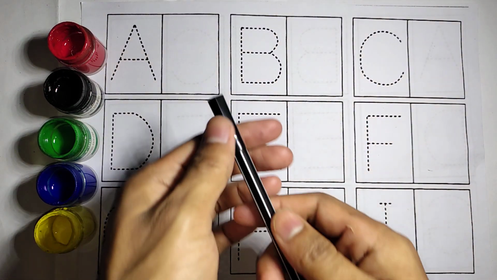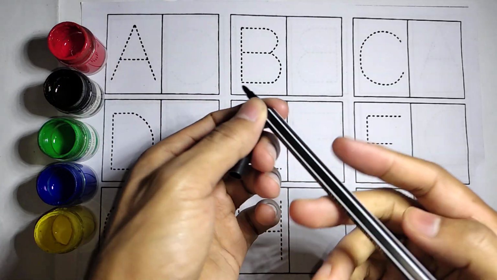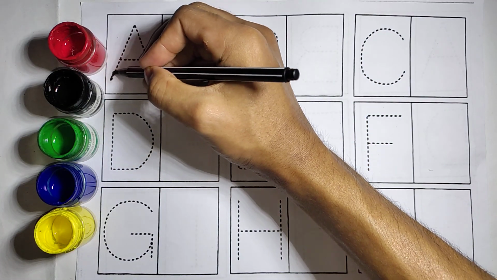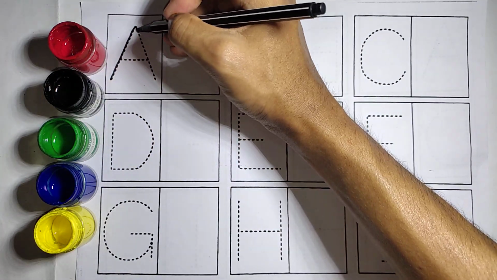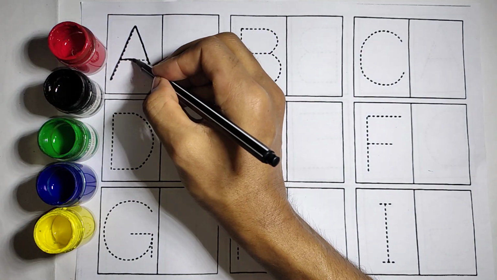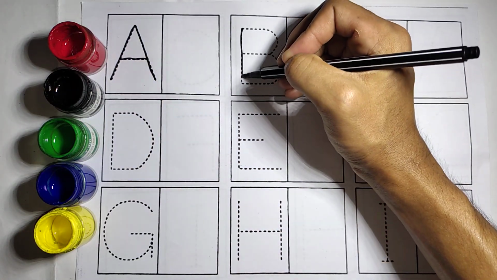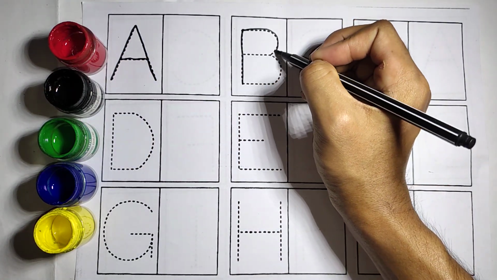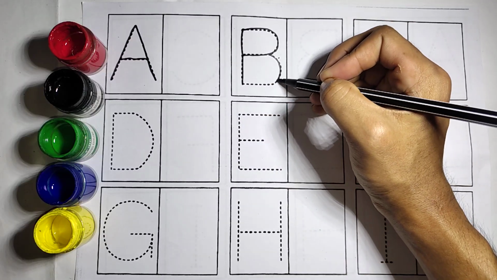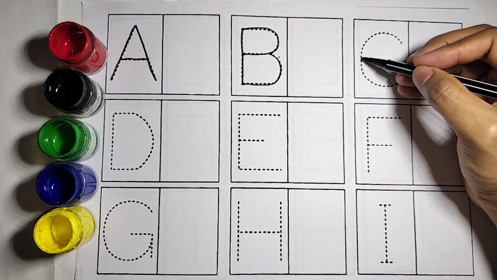Today we draw capital letter alphabets. First we use black color. And now we draw the letter A. Kids, now we draw B. The next one is C.